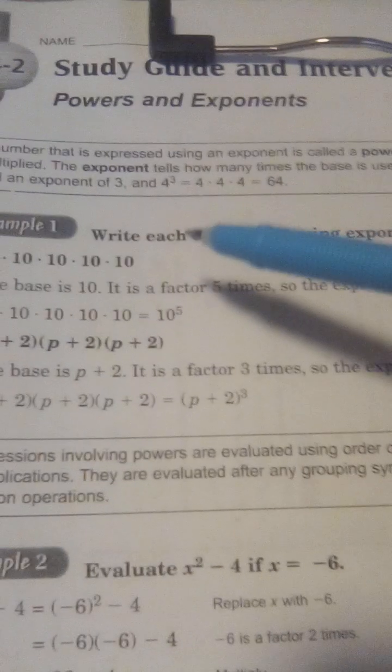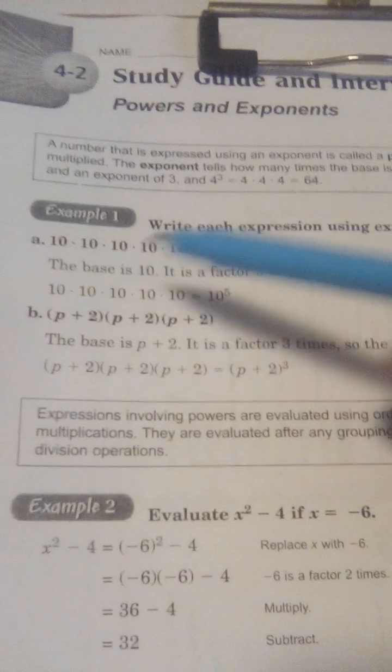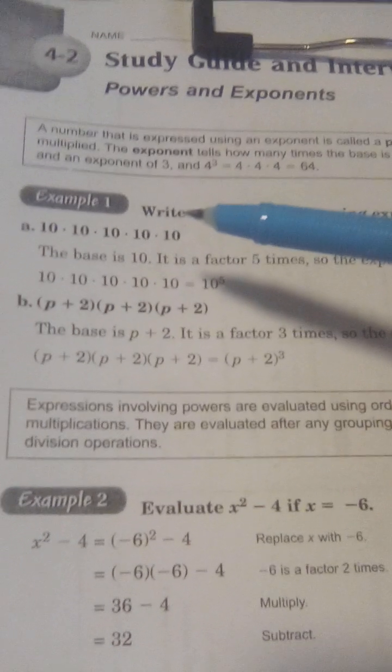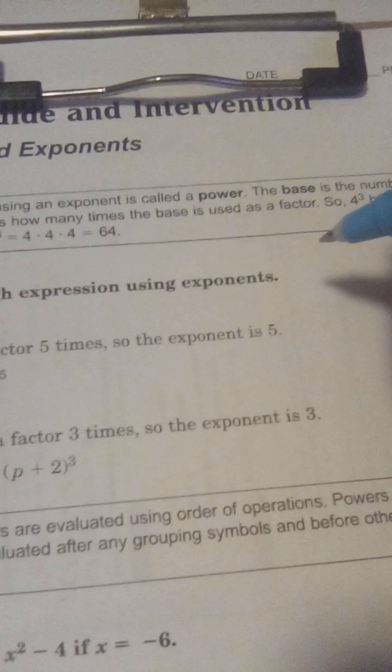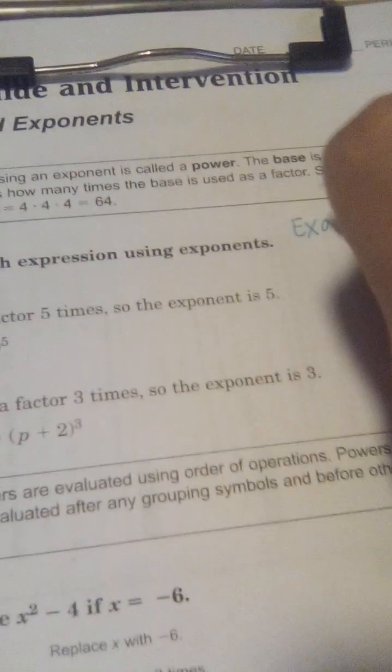All right, let's go. Example 1. Write each expression using exponents. On letter A, we have the number 10 multiplied 5 times. So remember our exponent. This will look like an example. This will be on the notes. Don't worry about it.